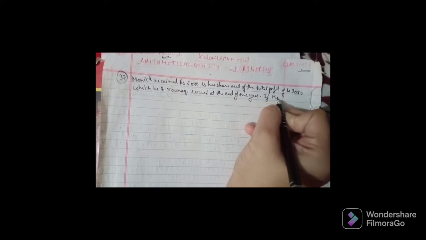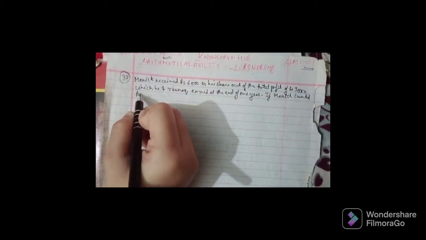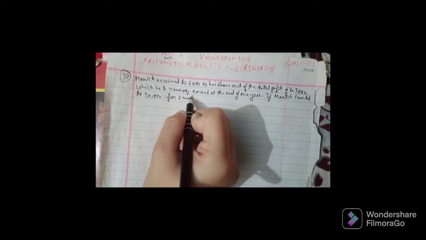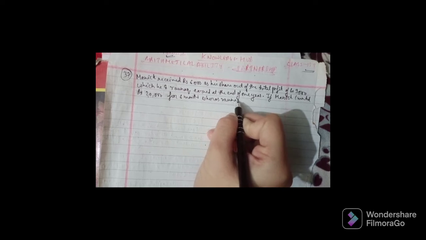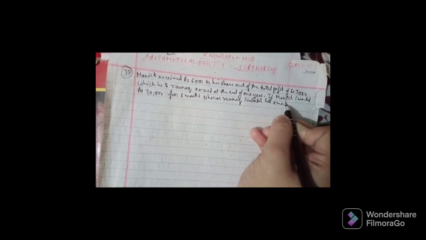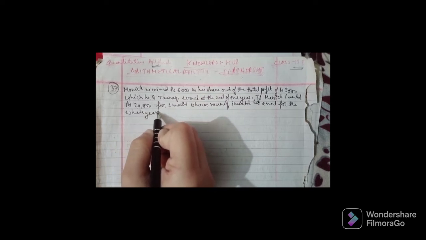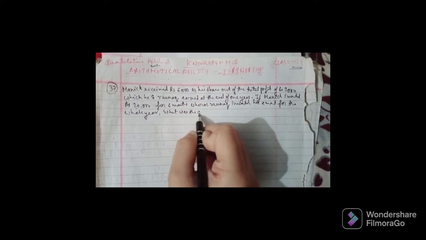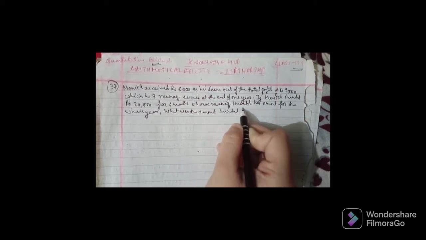If Manik invested rupees 20,000 for 6 months, whereas Ronak invested his amount for the whole year, what was the amount invested by Ronak?